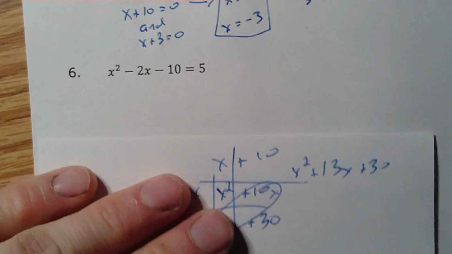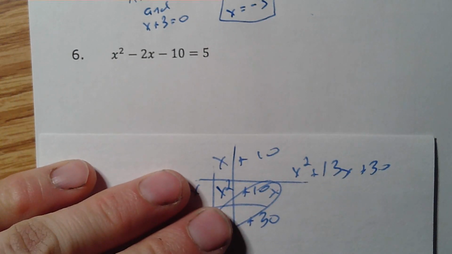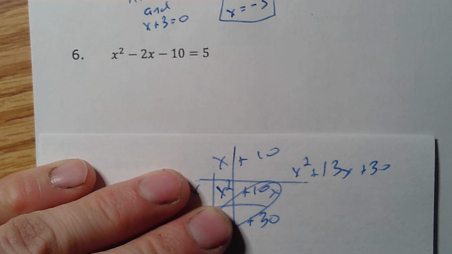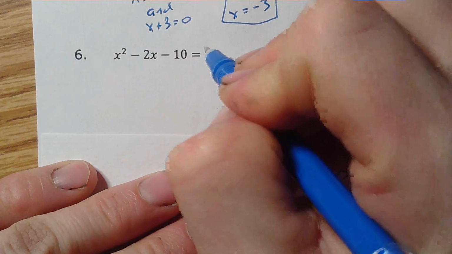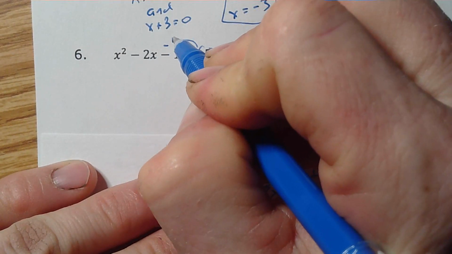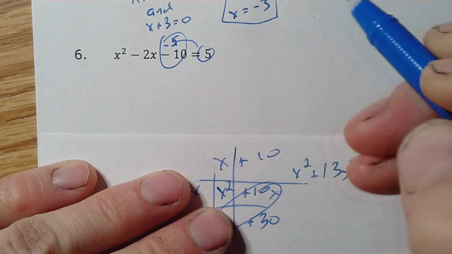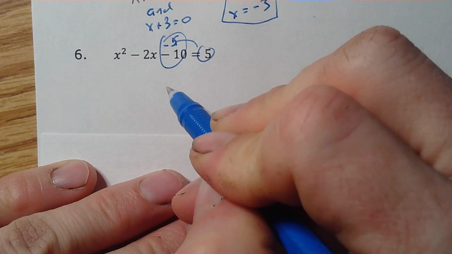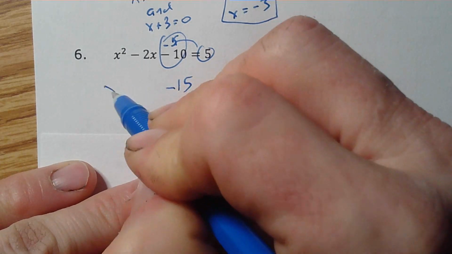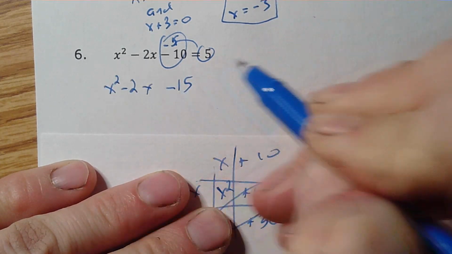Okay, so here's this one. For this one, I need to combine the left side of the equation with the right side to make the right side of the equation 0. I'm going to do that by moving this 5 over to here, making it minus 5. So a minus 5 and a minus 10 are going to make a minus 15, with the x squared minus 2x right there.